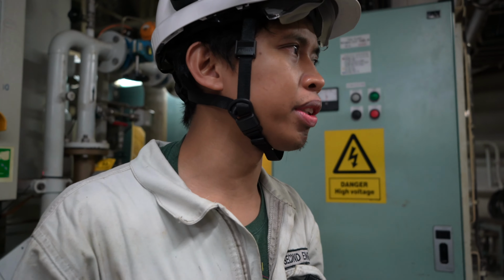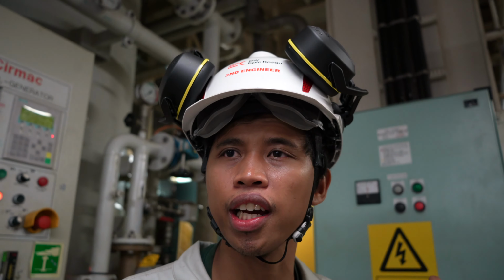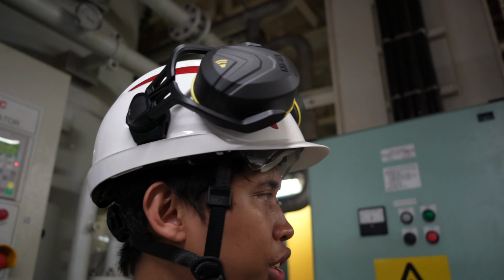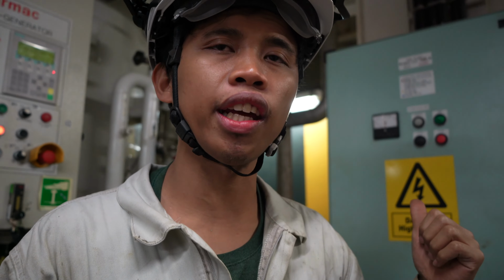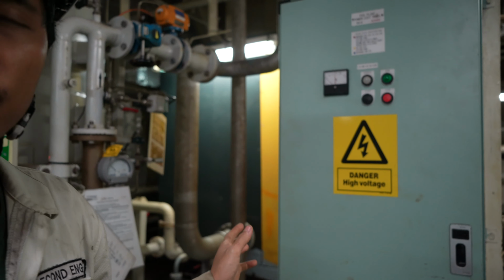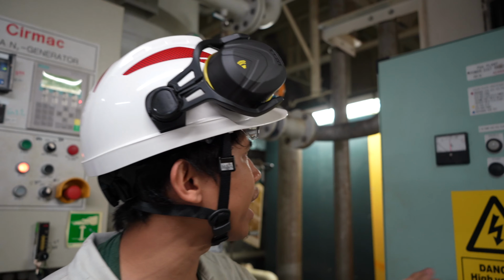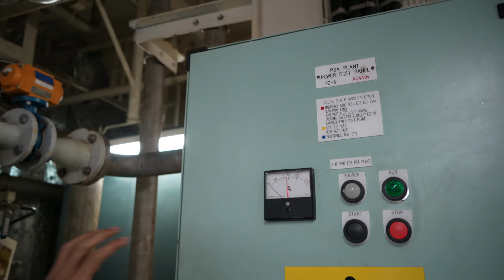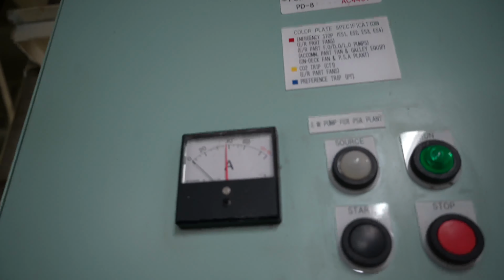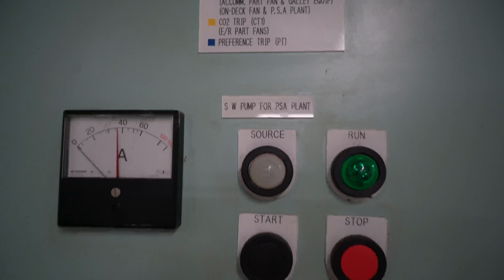Foremost, you have to ask permission from the engine room and request power, because this is considered a high consumer ship. So you need to add one generator. Once that is finished, we have to secure the cooling first. Here we have a dedicated seawater for cooling of the PSA plant. Make sure that the inlet and the outlet valves are open, and then you can start.